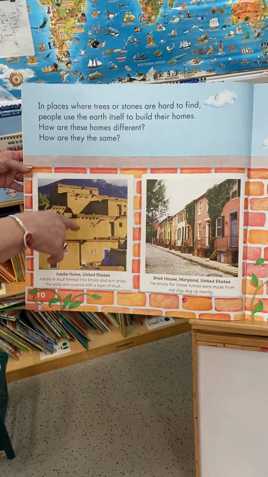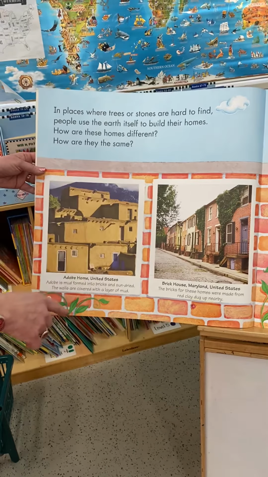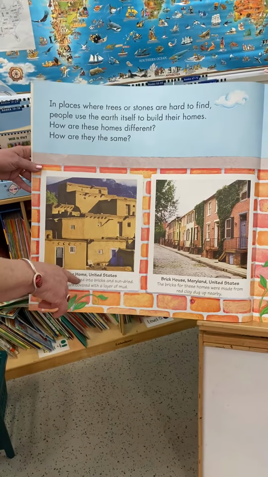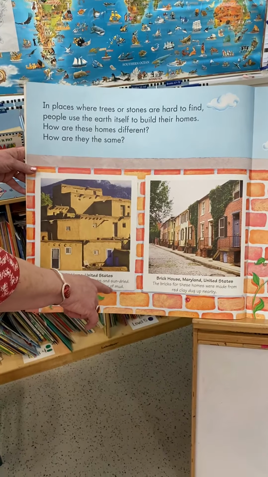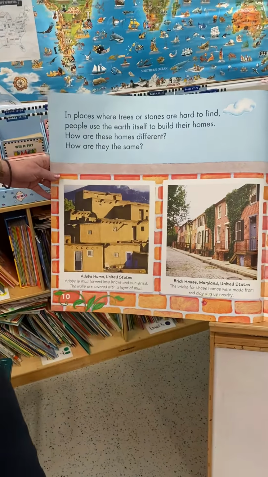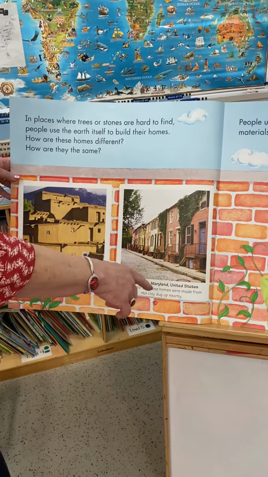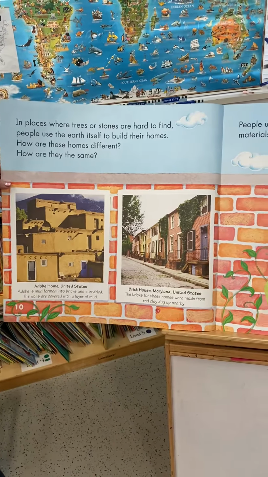How are these homes different? So look at them, think about how they're different. How are they the same? This is a home in the United States, and it's made from adobe, and that's mud formed into bricks and sun-dried. The walls are covered with a layer of mud. This is a brick house in Maryland, United States. The bricks for these homes were made from red clay dug up nearby.